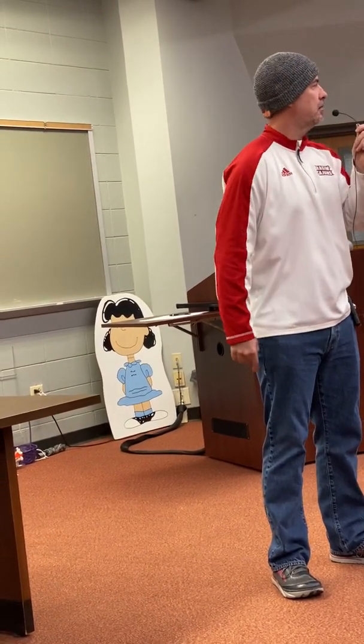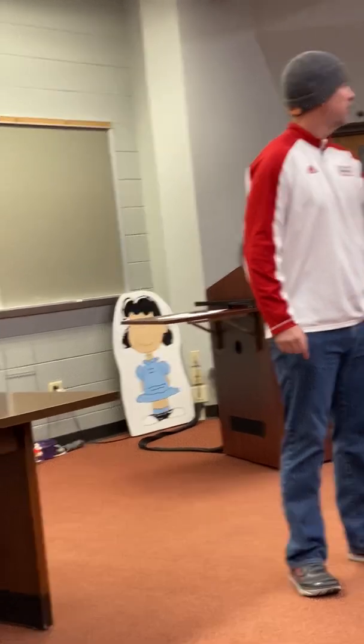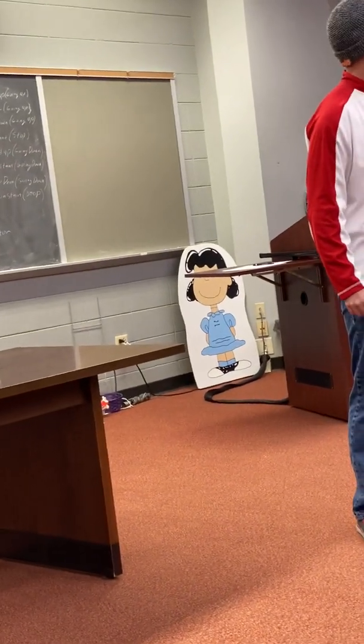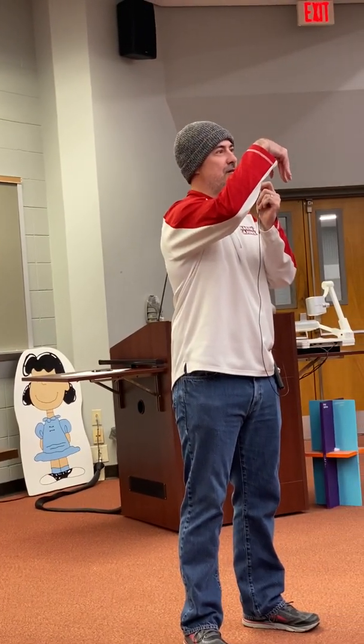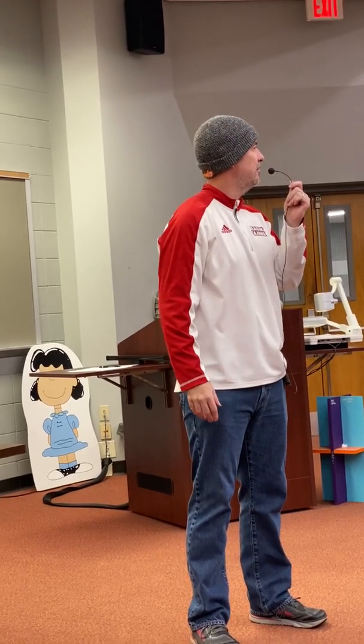If you flex it, you're going to stretch an extensor. If you abduct it, you're going to stretch an adductor. If you externally rotate it, you're going to stretch an internal rotator. If you extend it, you're going to stretch a flexor. If you ulnar deviate it, you're going to stretch a radial deviator.